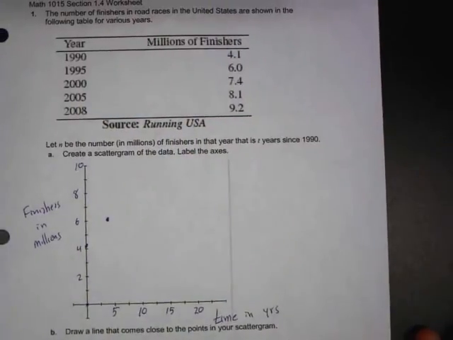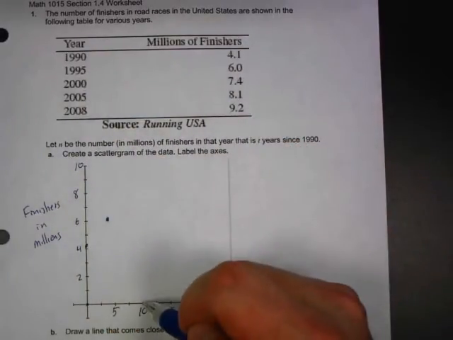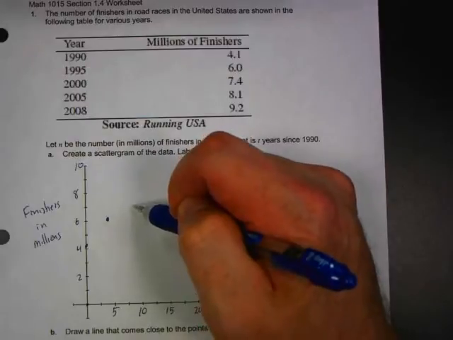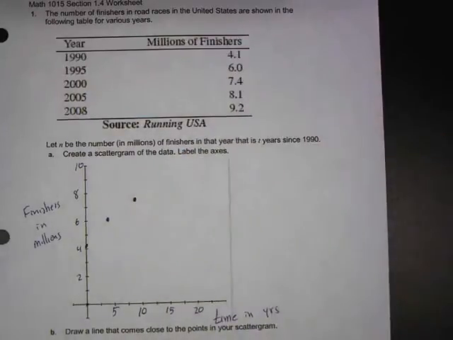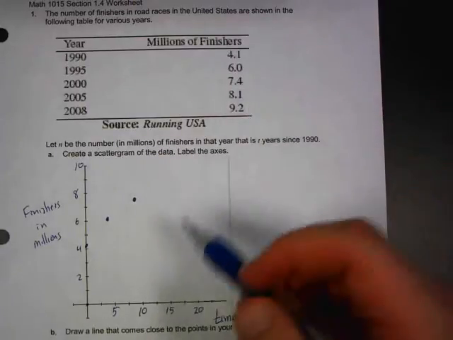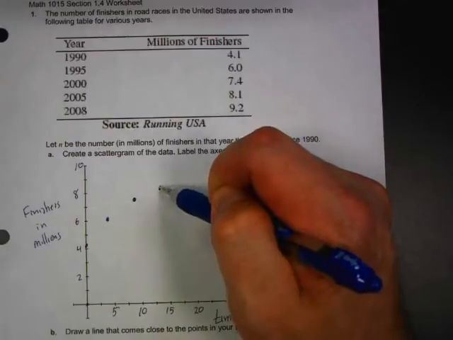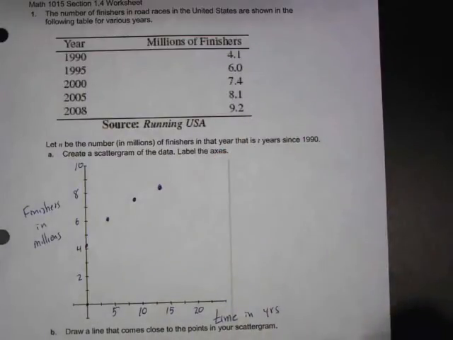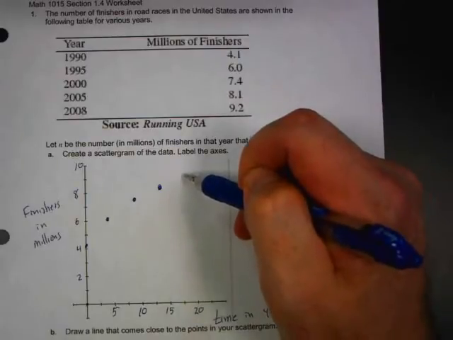Right there. Year 10, 7.4. So 7.5 roughly is right about there. Year 15, 8.1. And finally, year 18, which is right about there, 9.2.